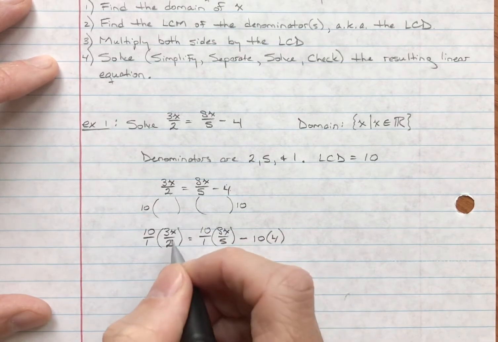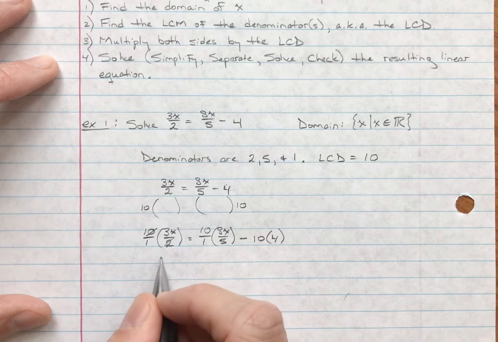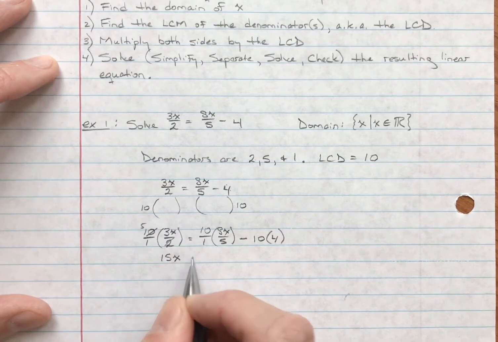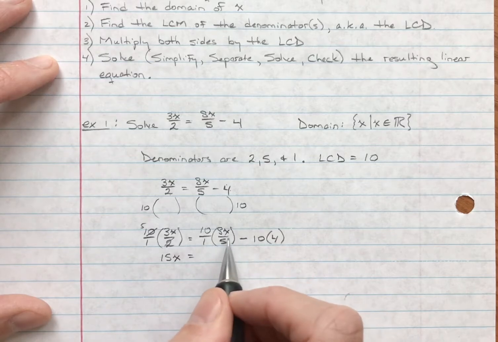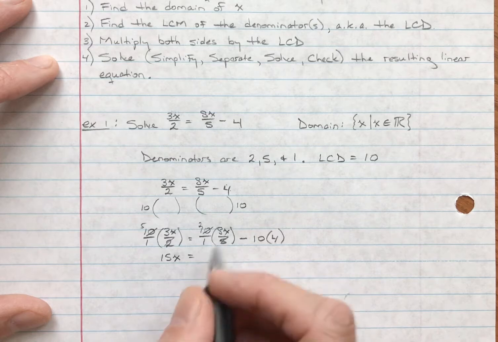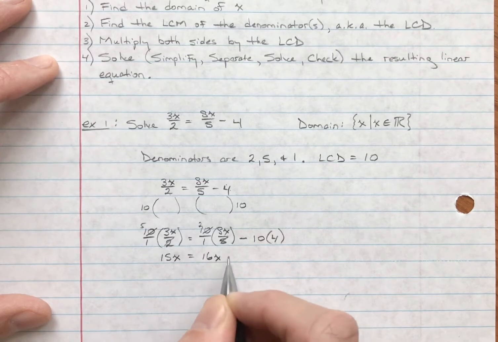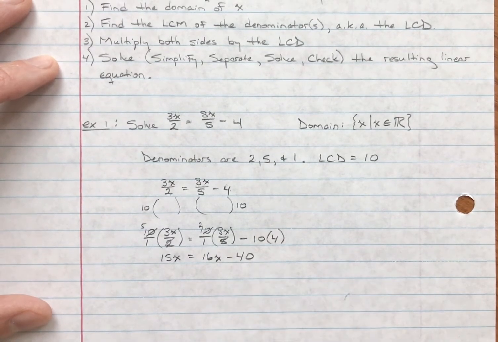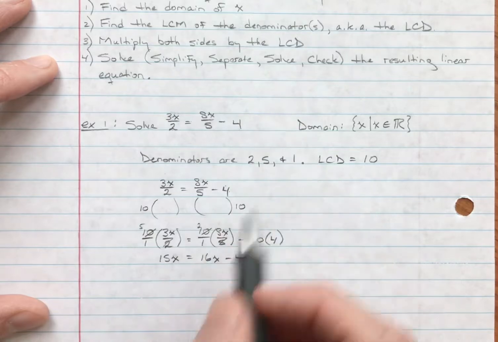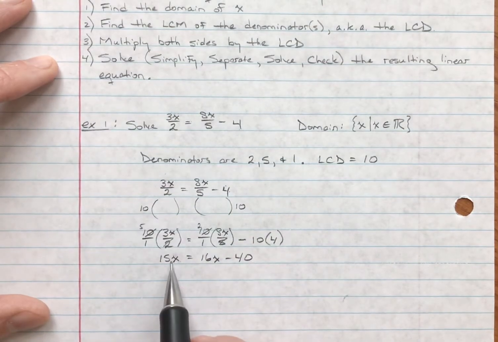Well, this is kind of nice. There's a common factor of 2, so the left side is 15x. Okay, there's a common factor of 5. So the right side is 16x minus 40. Okay, so now I've multiplied both sides by the lowest common denominator, and I'm going to solve. Well, I can't simplify the left side, it's as simple as it gets.